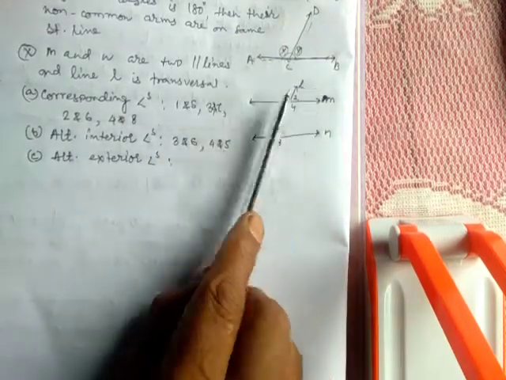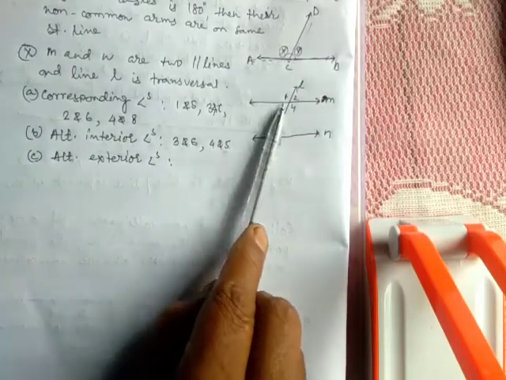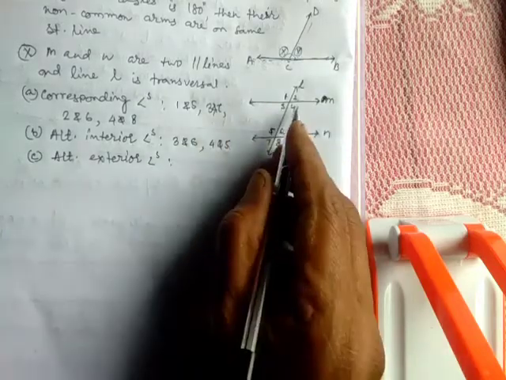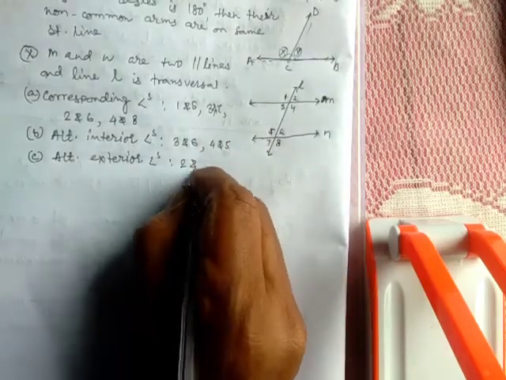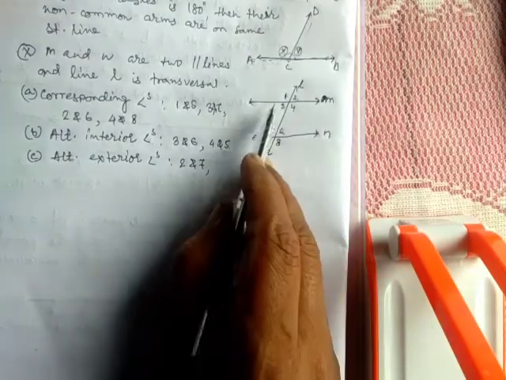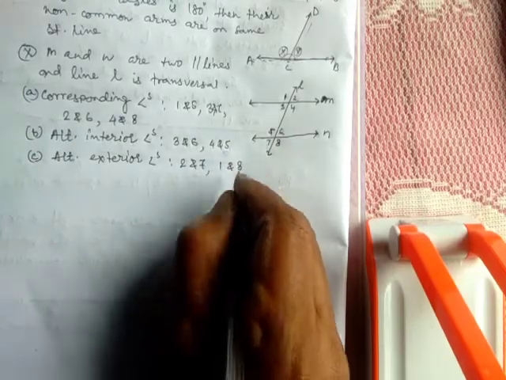They are on either side of this transversal, and exterior, outside of these parallel lines. So 2 and 7, these two angles are always equal. 1 and 8 are alternate exterior angles and they are equal.